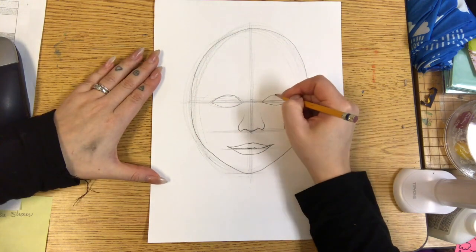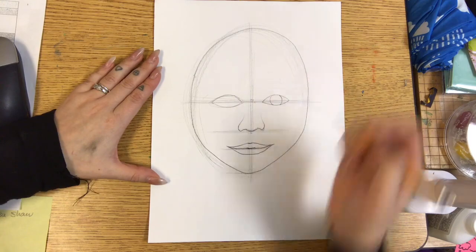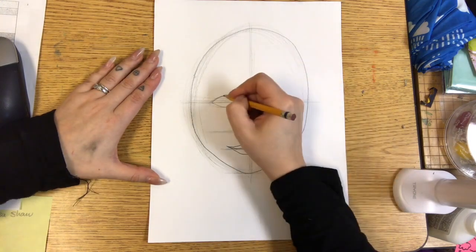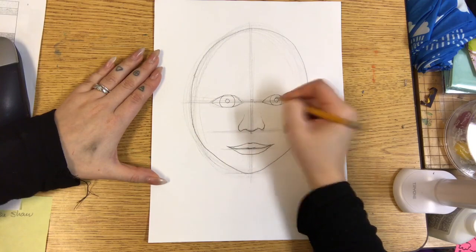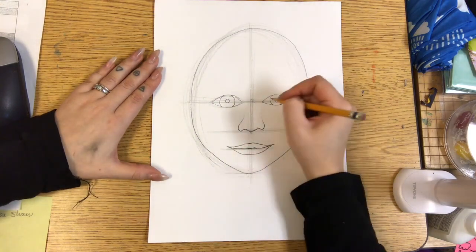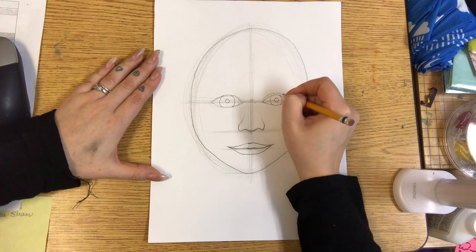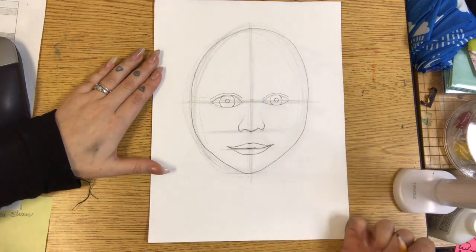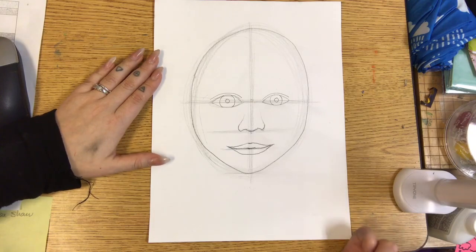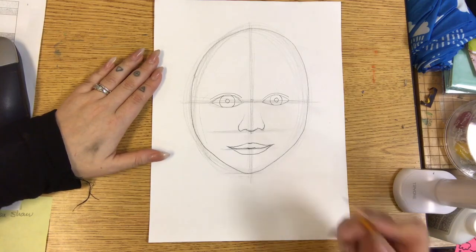Then of course, make sure you have your iris, the colored part of the eyes, the pupil, that's the black circle in the center. If you have the eyelid folds, make sure you draw those. And try and draw lightly because you might want to fix it. If you do, then you can erase those and try again.